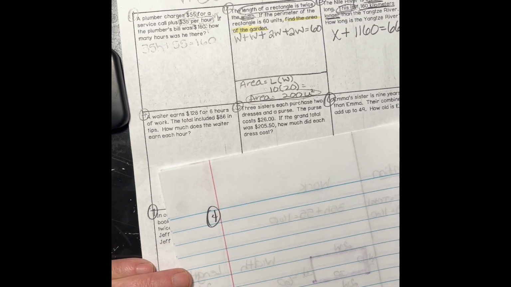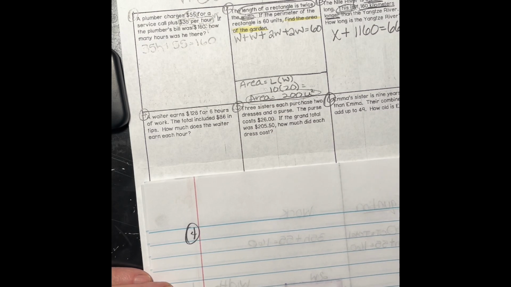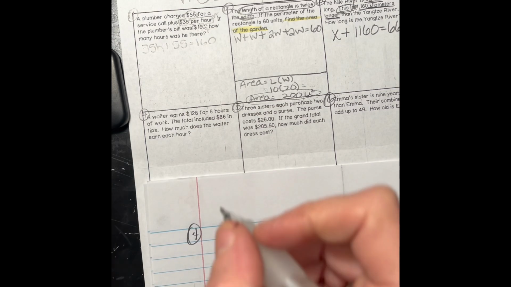A waiter earns $128 for 6 hours of work. The total included $86 in tips. How much does the waiter earn each hour?